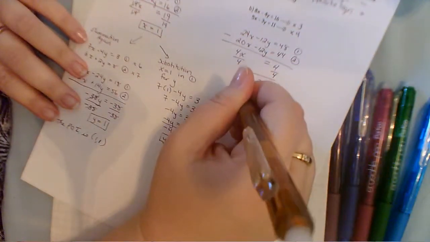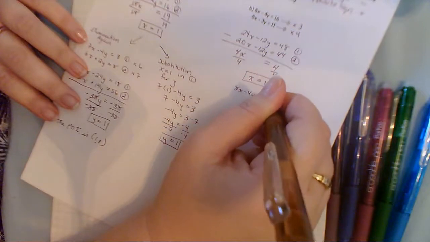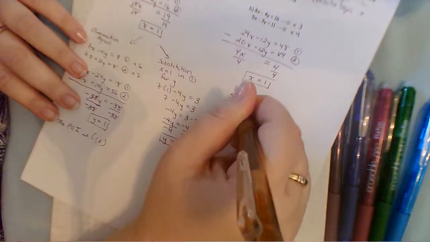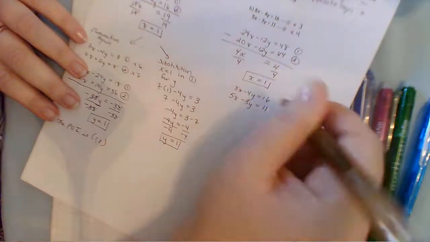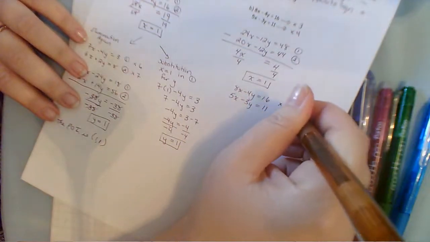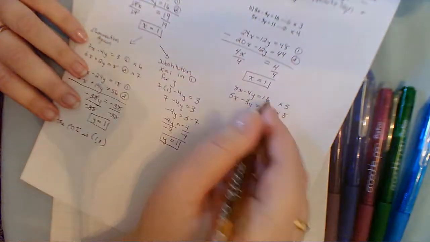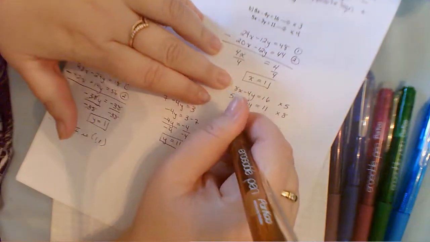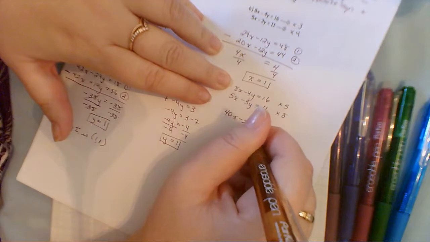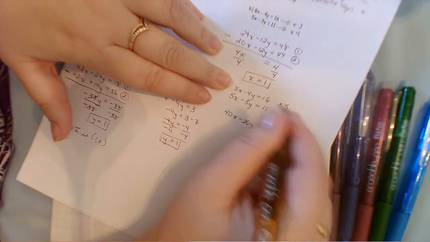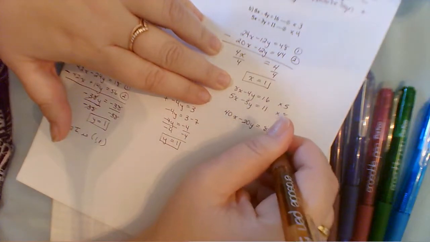So again, 8x minus 4y equals 16. 5x minus 3y equals 11. We're going to times the first one by 5, and we're going to times the second one by 8. So the first equation is now going to become 40x minus 20y equals 16 times 5, looks like 80 to me.